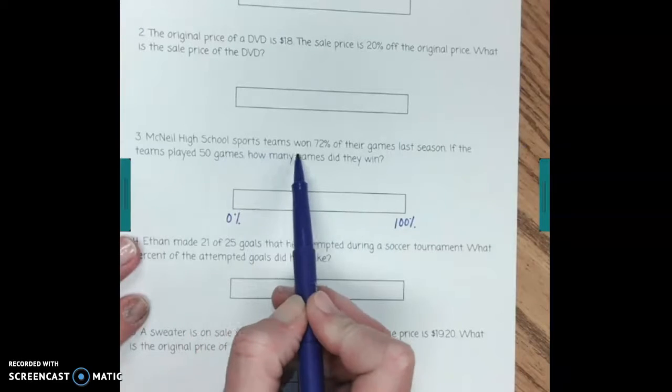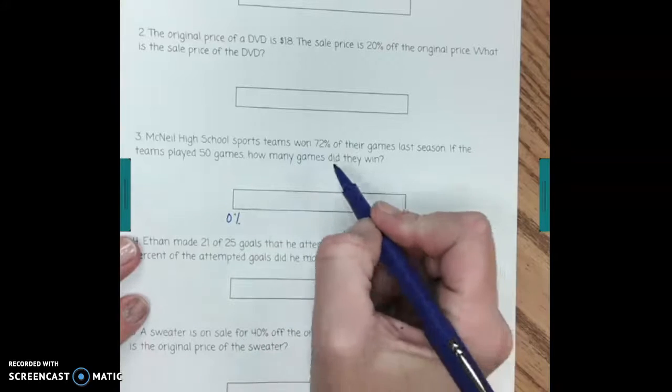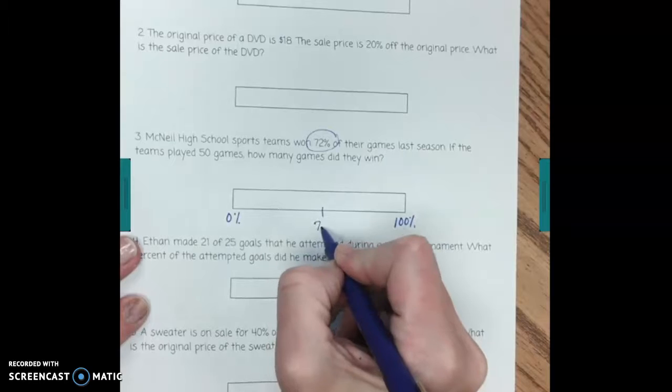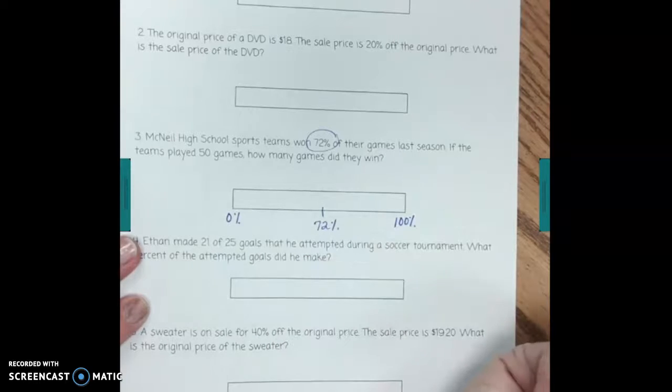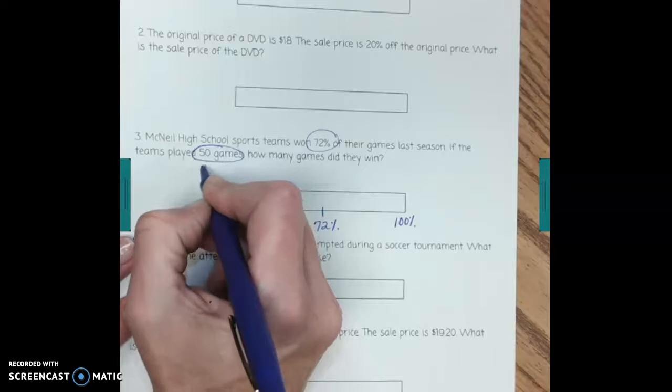McNeil High School sports teams won 72% of their games last season. So I can put that on this side of the bar because it is a percent. If the teams played 50 games, how many games did they win? The total games they played was 50.